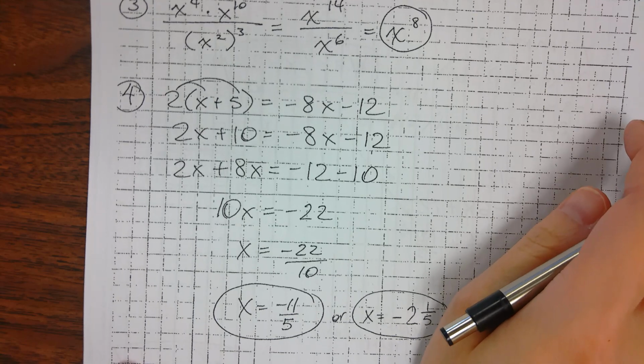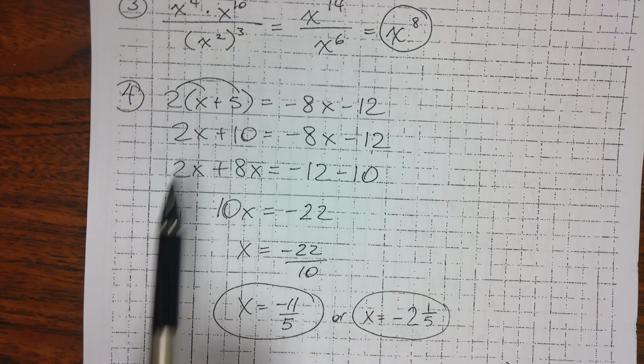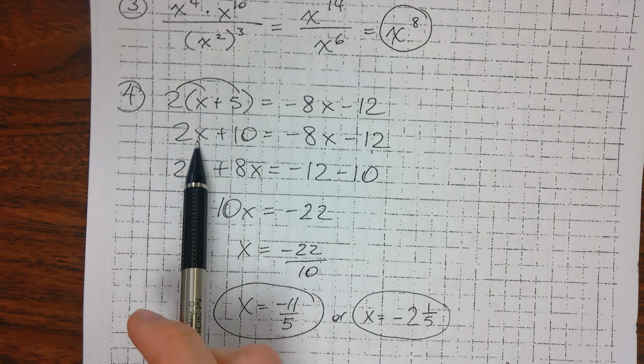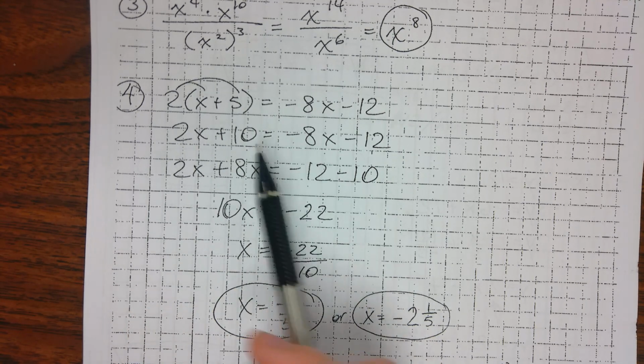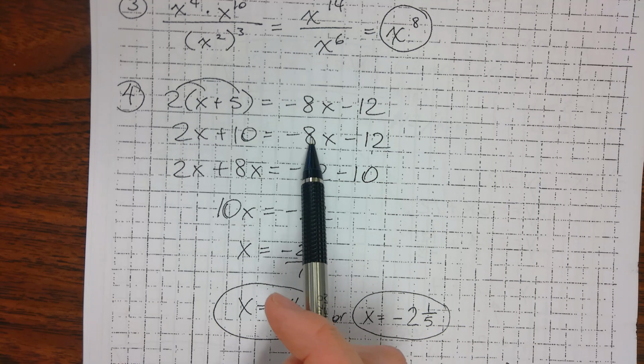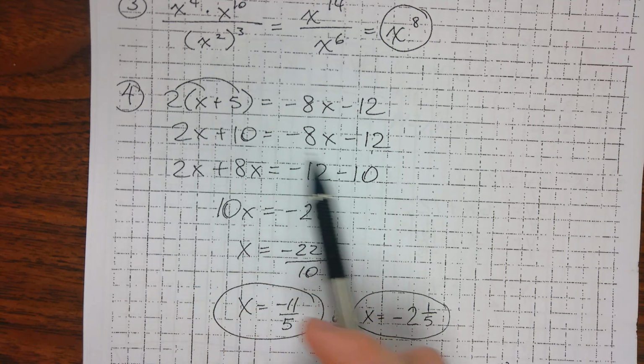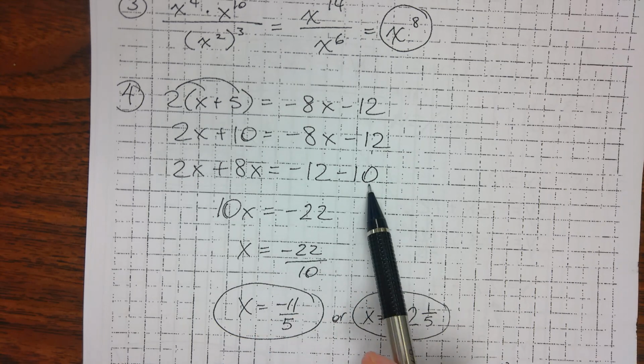Okay. Number 4, the algebra that we talked about, that you had to know what to do. Distribute, distribute. So you get 2x plus 10. I have variables on both sides. So move all the letter terms to the left. And when you move it, you have to change the sign. Move all the number terms to the right. So when you move it, you change the sign.